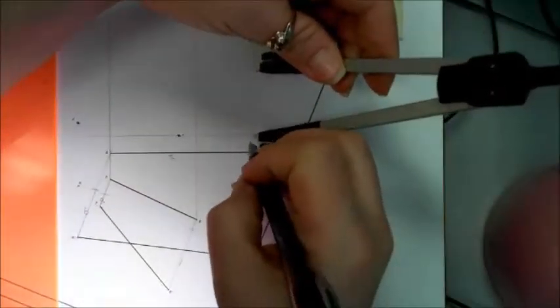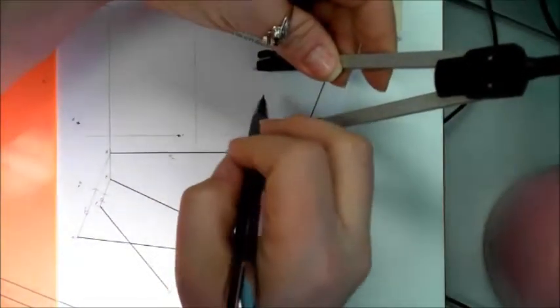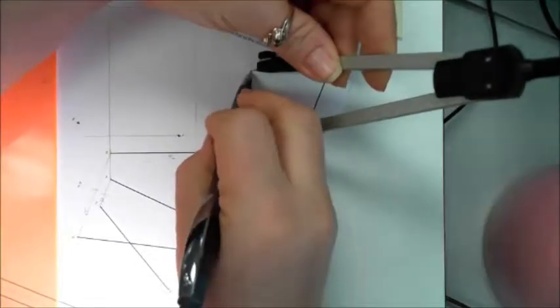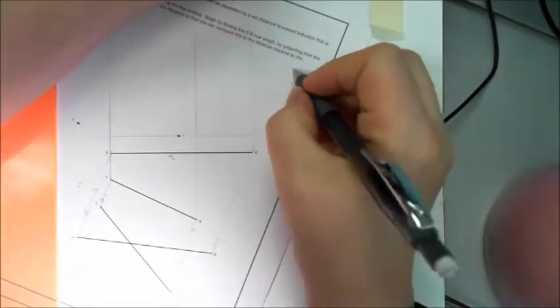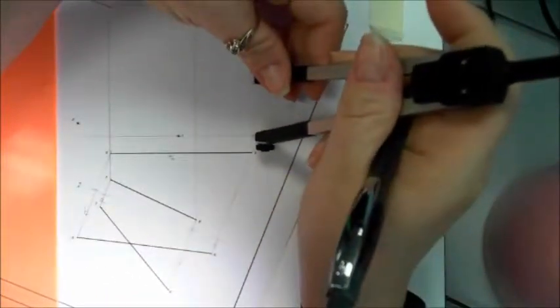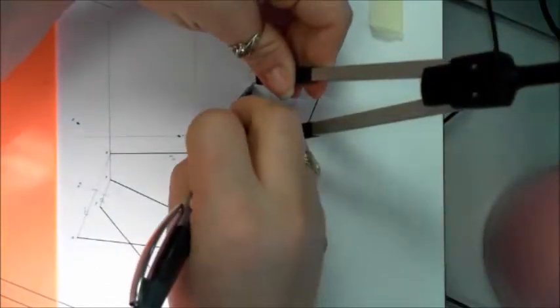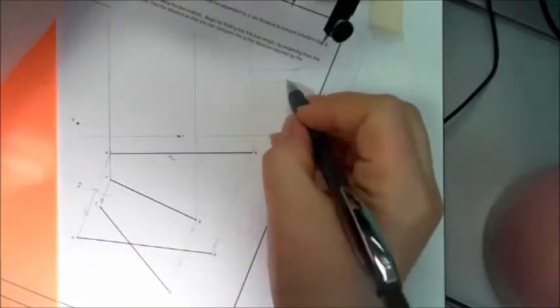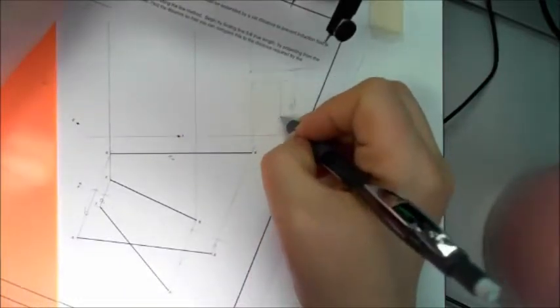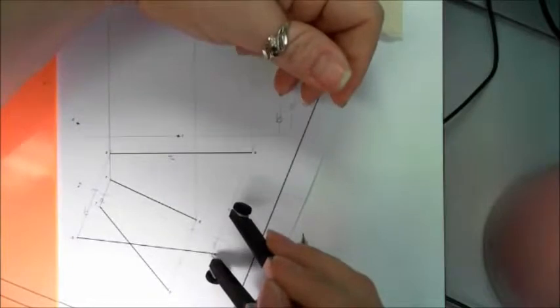Let's transfer our measurements. Our farthest one would be distance D. D. B. Sorry, dyslexia was kicking in for me there for a moment.